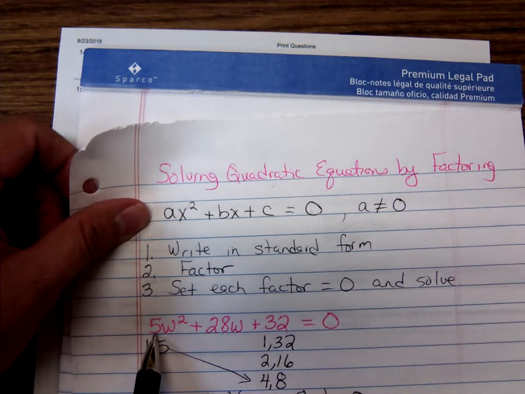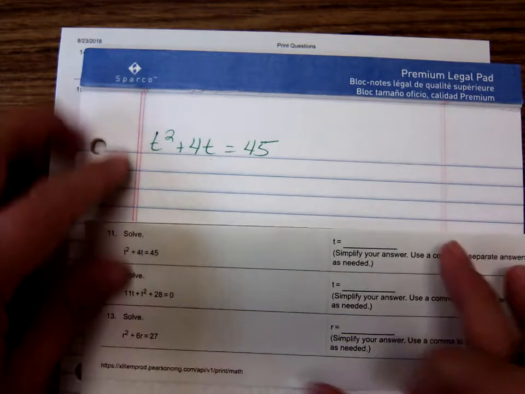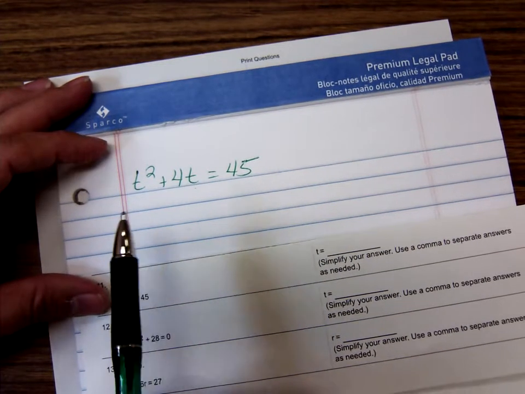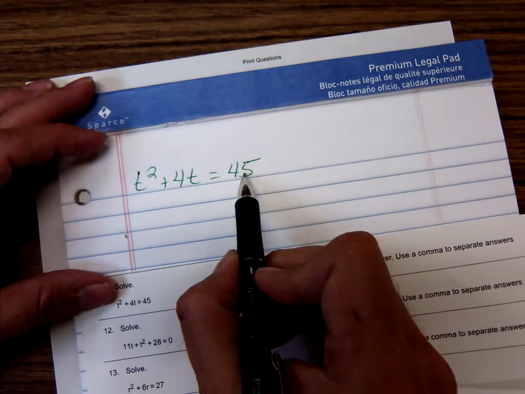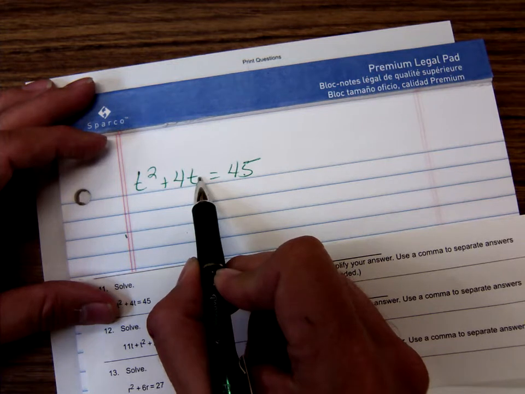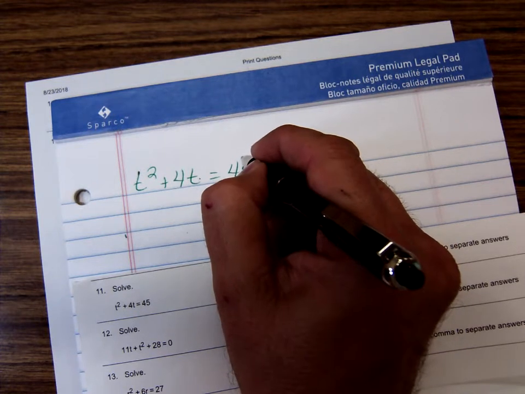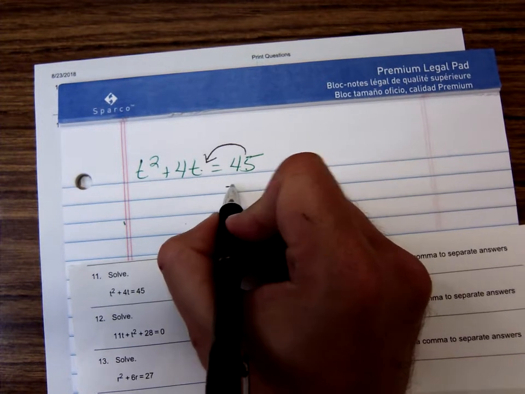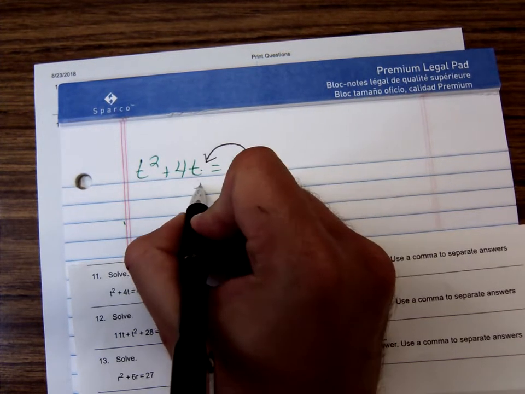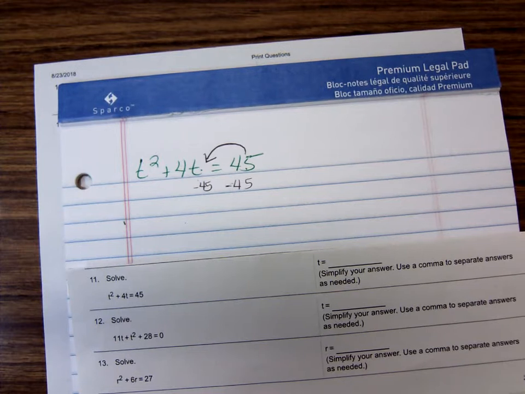I've got to have a 0 on one side. This should be written in the form t squared, t, constant equals 0. That means this 45 needs to be moved over here. You'll notice throughout the semester, my little notation, I'll do this little arrow thing, which means subtract 45 from both sides. You wouldn't add 45 to both sides, because if you did, you'd get a 90 on the right. And you want a 0 there.